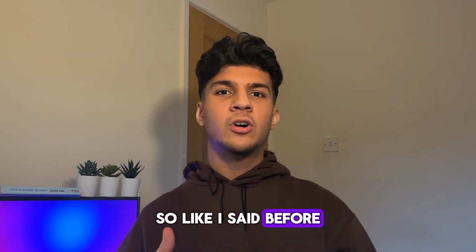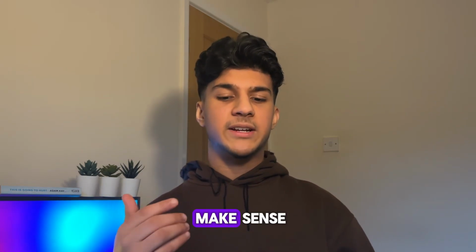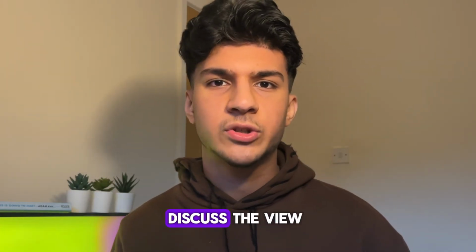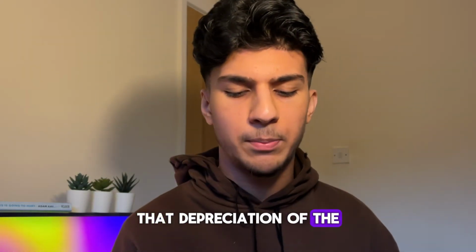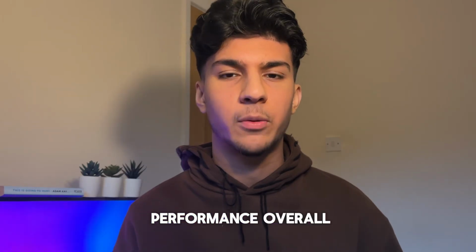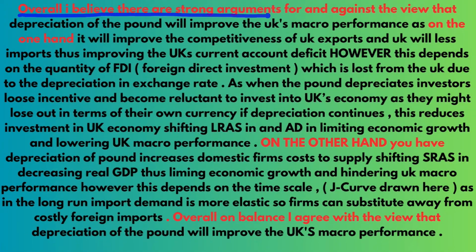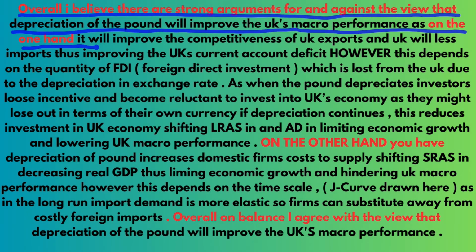So like I said before, we'll run through an example to help it make sense. So the question is, discuss the view that depreciation of the pound will improve the UK's macro performance. Overall, I believe there are strong arguments for and against the view that depreciation of the pound will improve the UK's macro performance, as on the one hand, you have it will improve the competitiveness of UK exports and UK will import less, thus improving the UK's current account deficit.